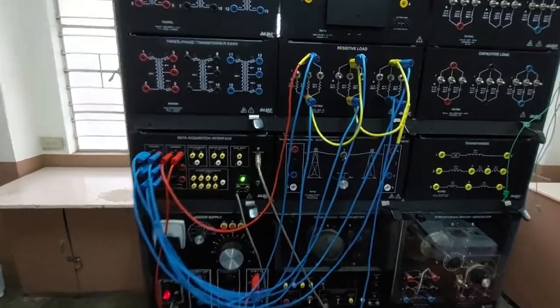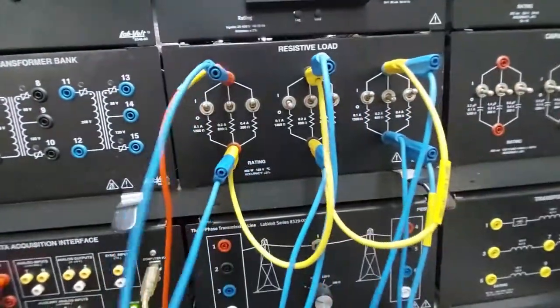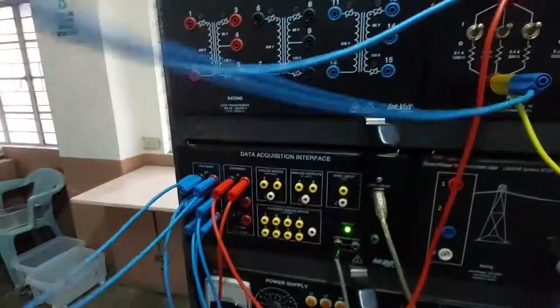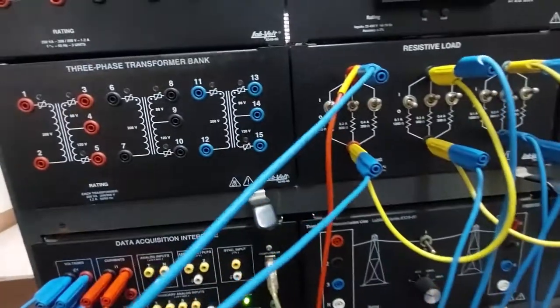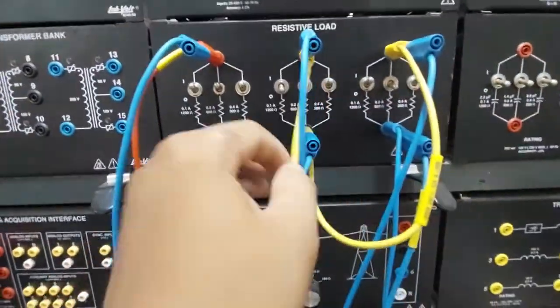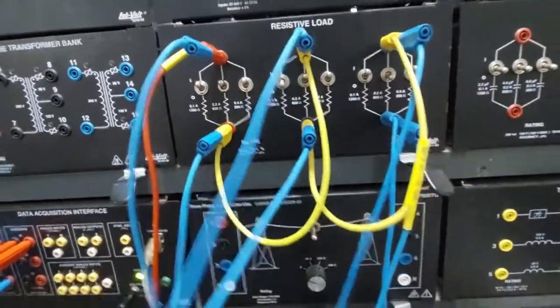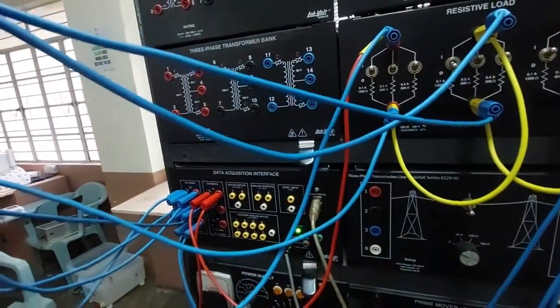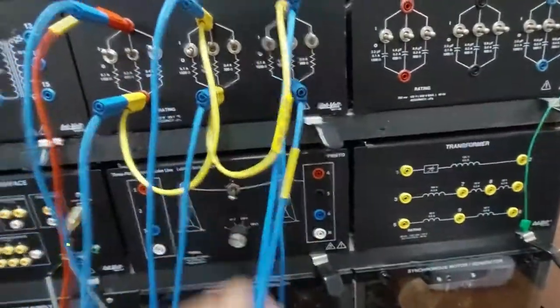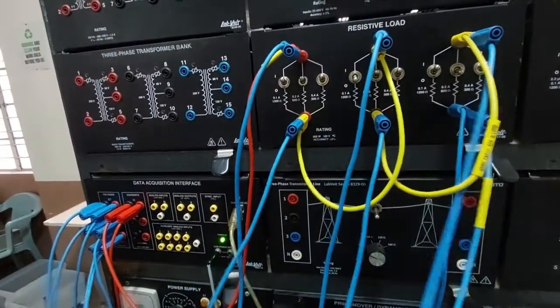So another thing is the measurement of our voltage. So take note in ampere to. Nakaparallel tong voltmeter natin sa load natin. Yan. So voltmeter 1 and our voltmeter 2. Our voltmeter 2 and our voltmeter 3. Right? Yan.